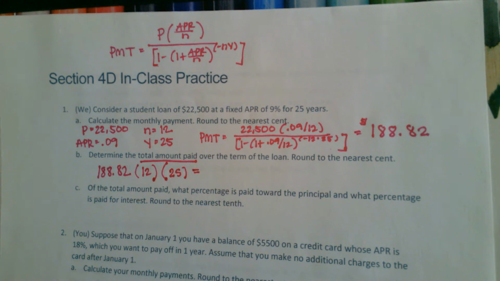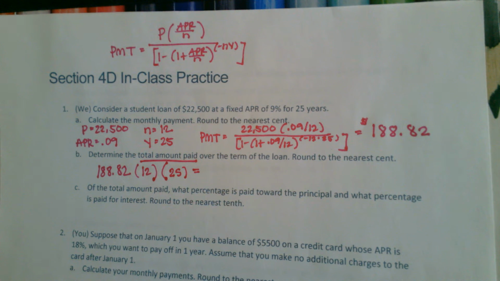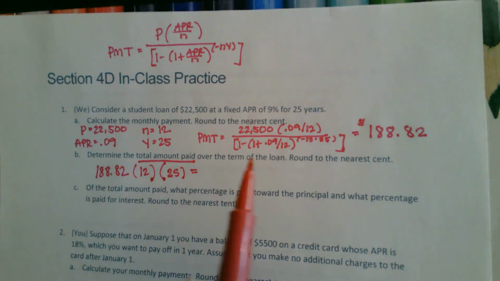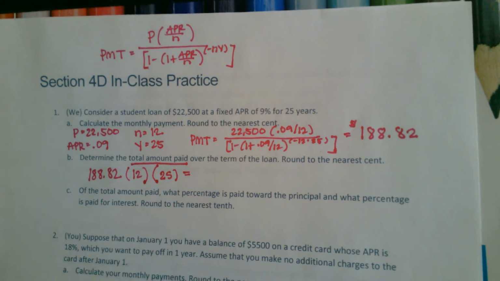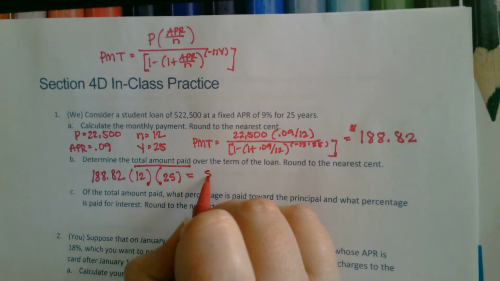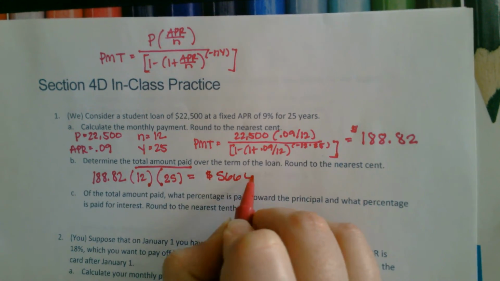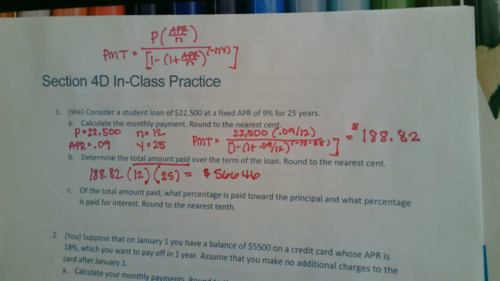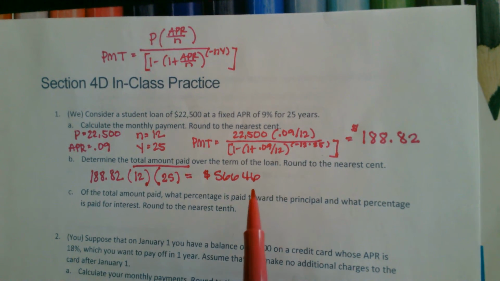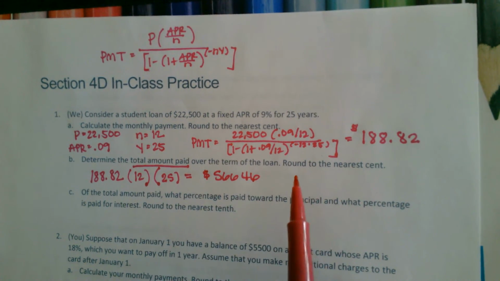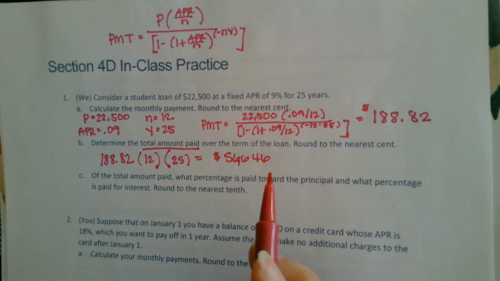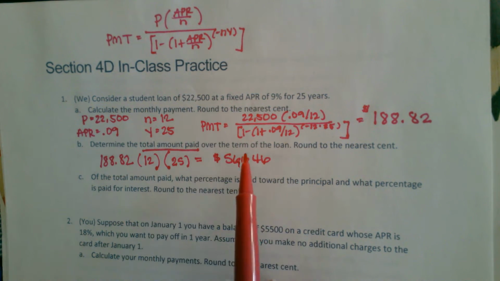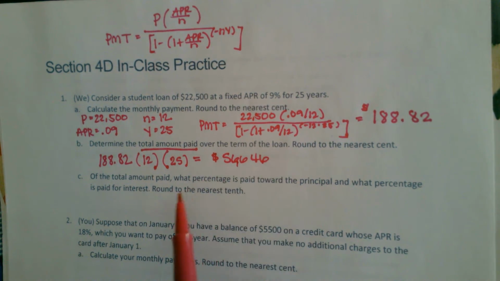So we have 188.82 times 12 times 25. In my math lab, I think they take this rounded one, so I don't think you have to keep the unrounded one. So let's take 188.82 times 12 times 25 to get 56,646. And that is even because of the 25 here, or the 12 times 25. Okay, so 56,646. We took the loan out of 22,500, but we ended up paying about 56,000 back.